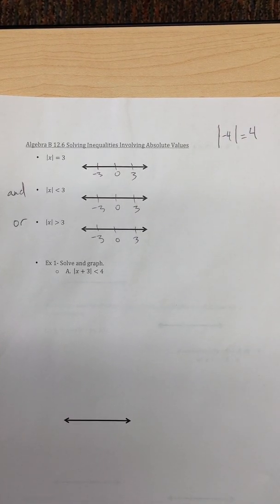So basically, a simple way of thinking about this is it just kind of makes that negative go away. Now, you have to be careful in certain situations because some of them are a little harder than that, but in general, that's kind of what's happening.